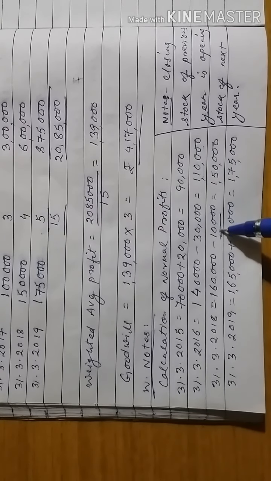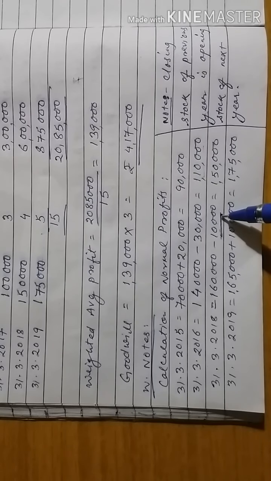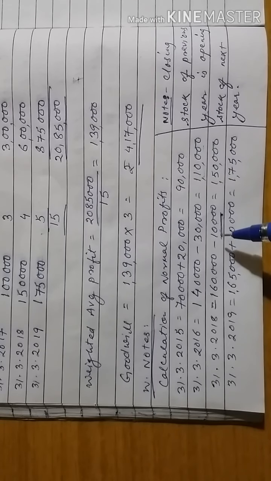If you remember the trading account, closing stock is written on the credit side. If you deduct the value of the amount written on the credit side, the gross profit will reduce, and if gross profit is reduced, the net profit will also reduce.